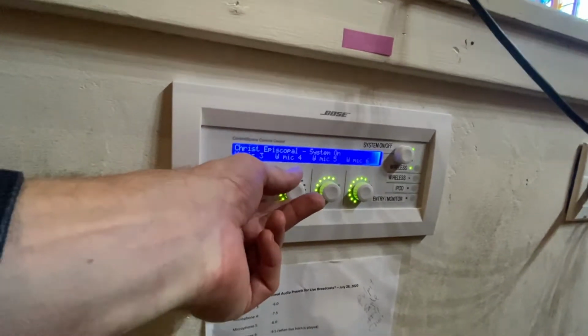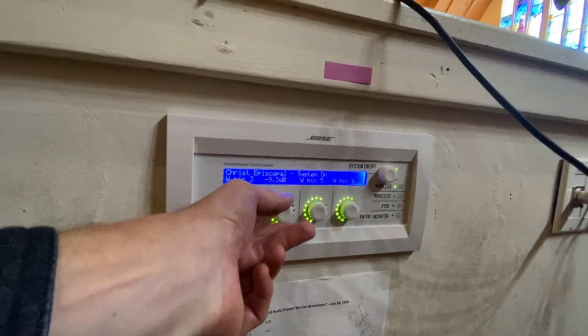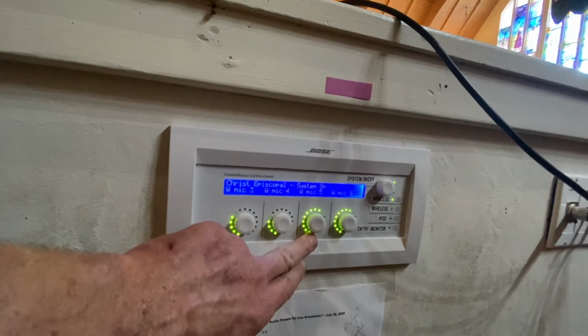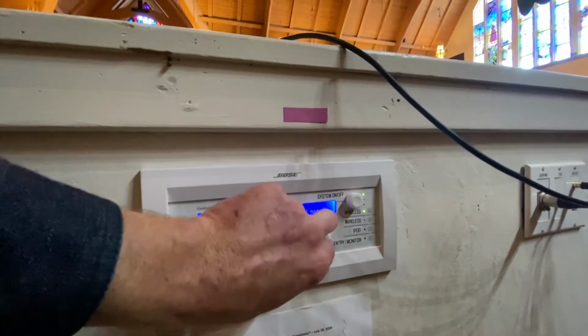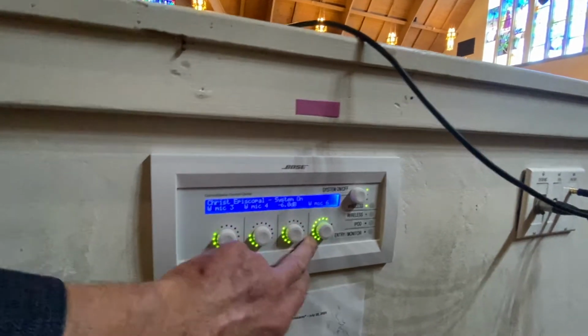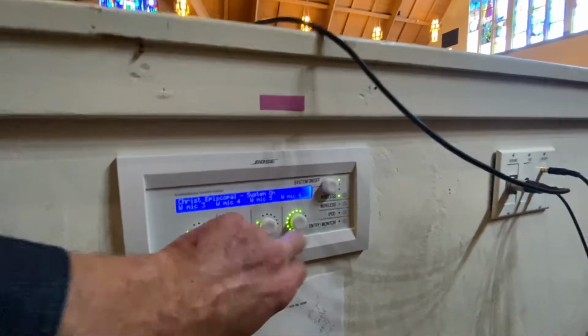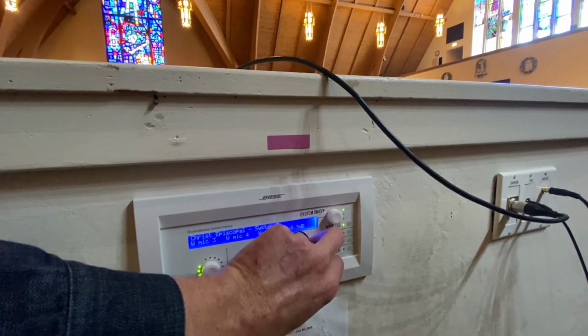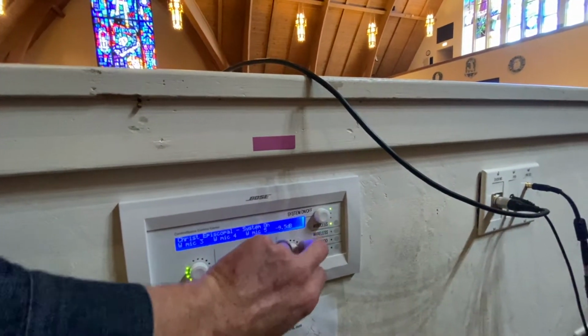Mic number 4 goes to -7.5. Mic number 5 turns to -6. Mic number 6 turns to -9.5. We use this one to pick up horns and live instruments, so it can be turned way down.